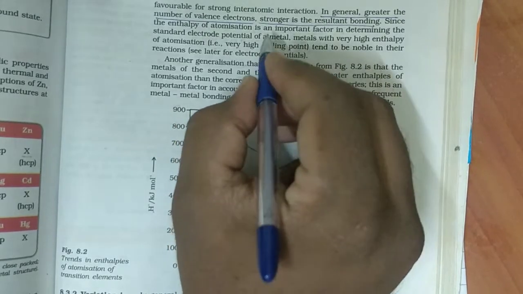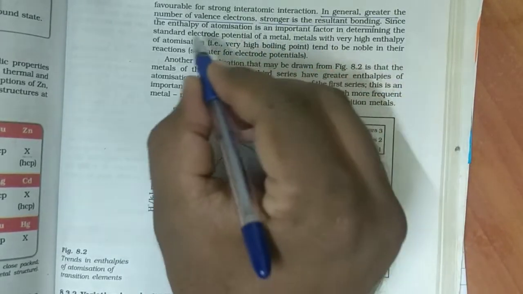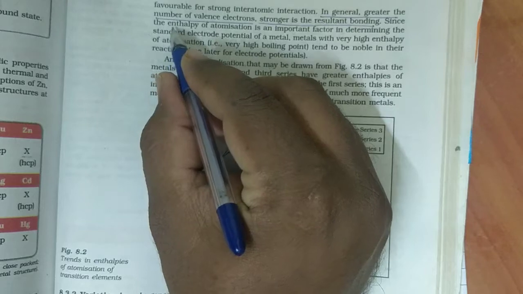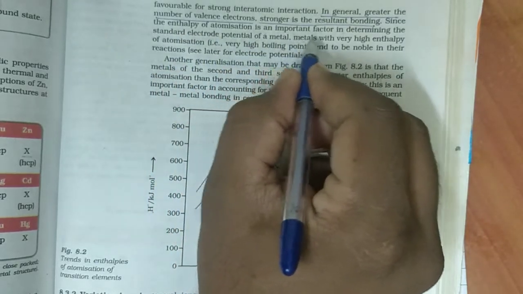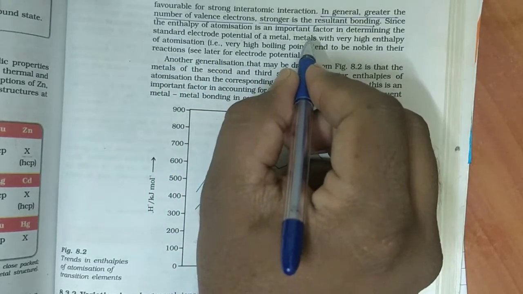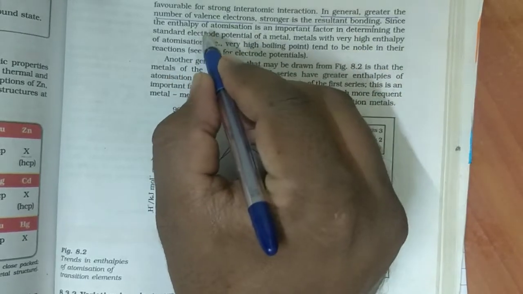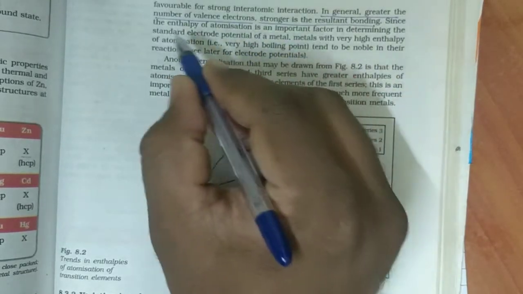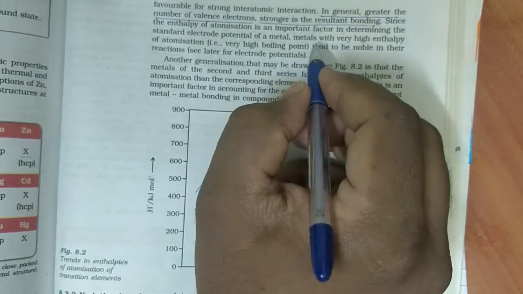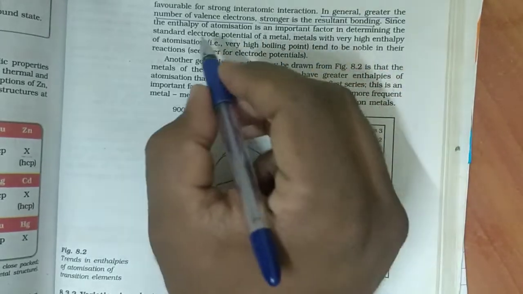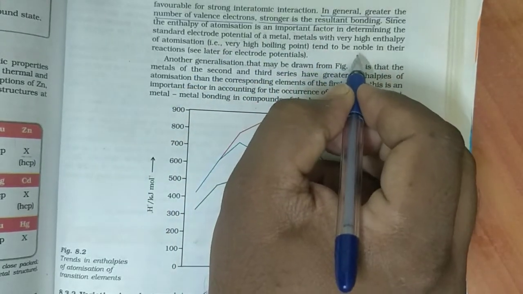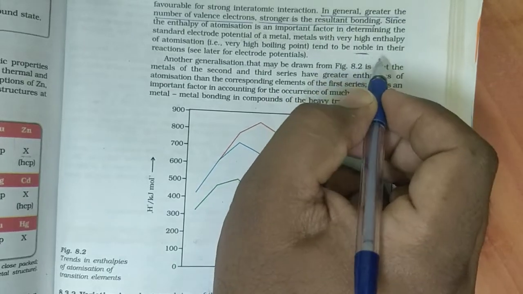But the conclusion of this point is, metals with very high enthalpy of atomization tend to be noble. Noble means they won't undergo reaction.